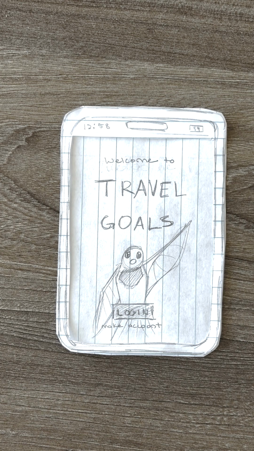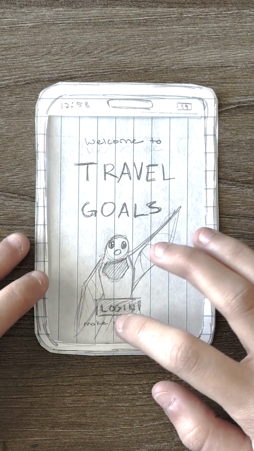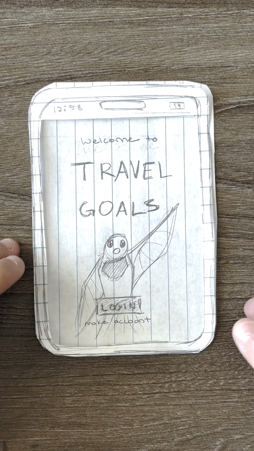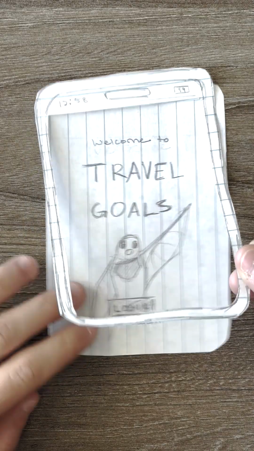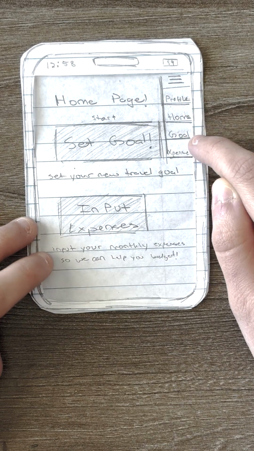This is prototype A for my app Travel Goals, and it's specifically for college students who have at least minimum wage jobs. This is going to be the screen that you open on, and you can either log in or make a new account, and then it's going to take you to a login screen, but we're going to skip that. The second page has a navigation with your profile, home page, your goal page, and your expenses.